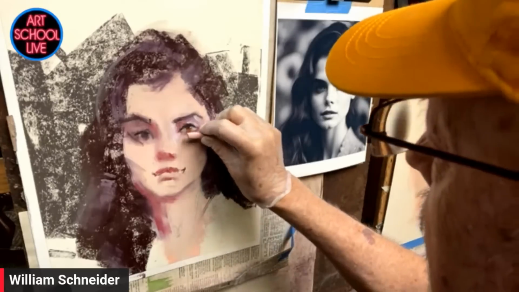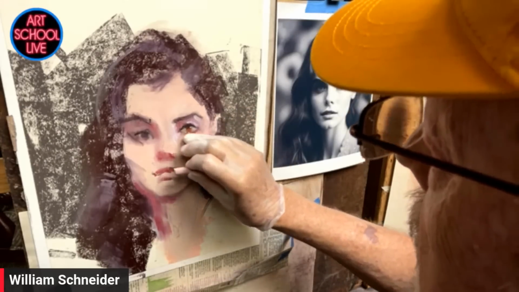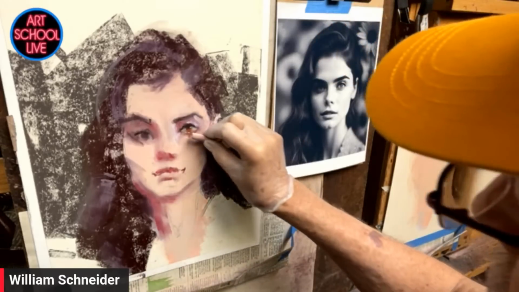I think so. Good. There's a little bit of a reflection on the top of that lower lid. So I can put that in.